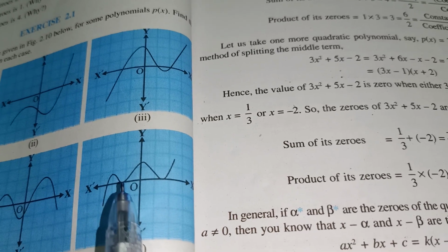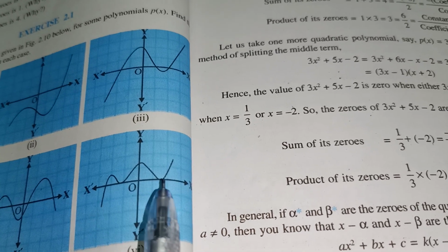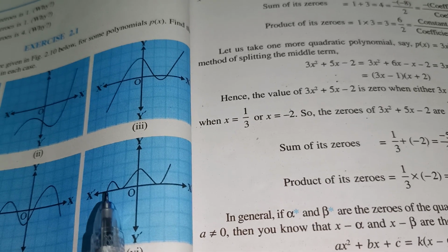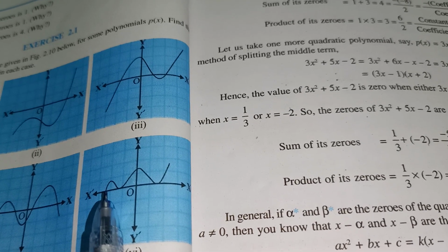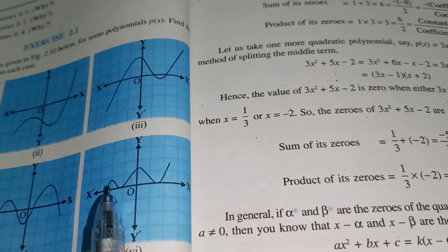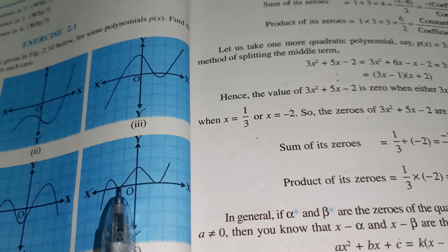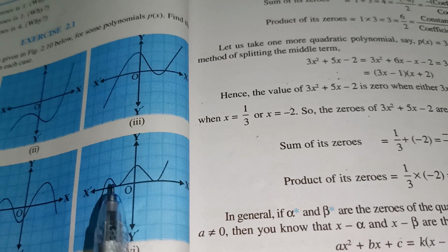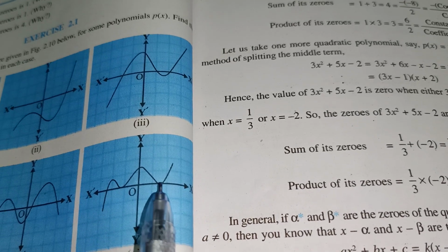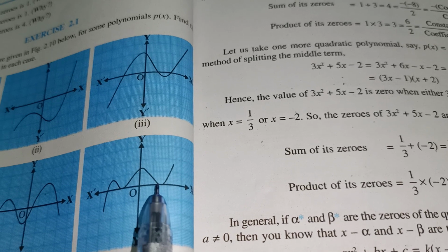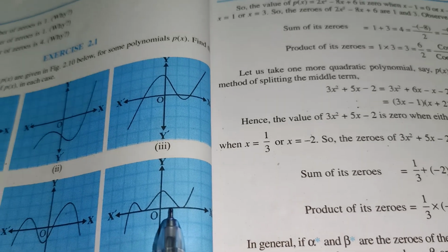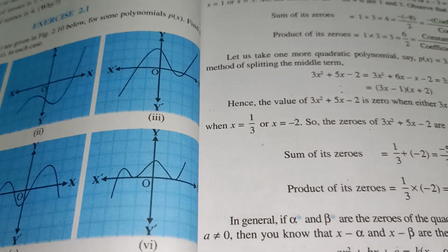It is touching at one point, right? As well as it is touching here, and it is cutting at one point. So it is cutting as well as touching. Even if it touches, we need to count it. 1, 2, 3. So the number of zeros is 3. Thank you.